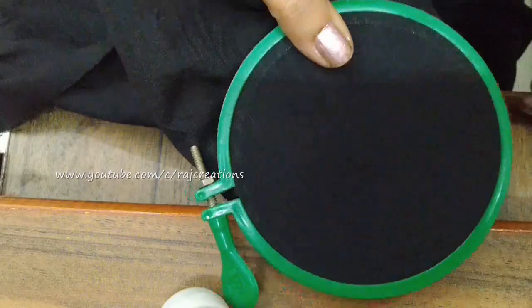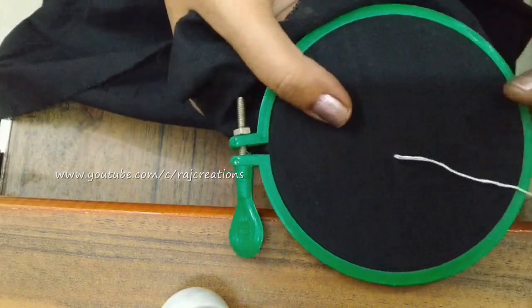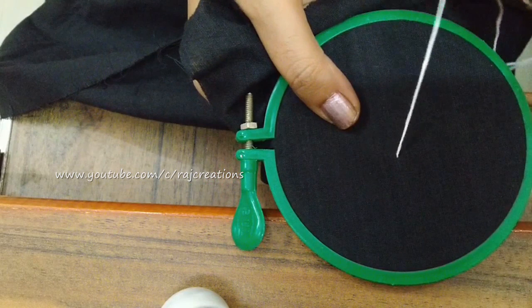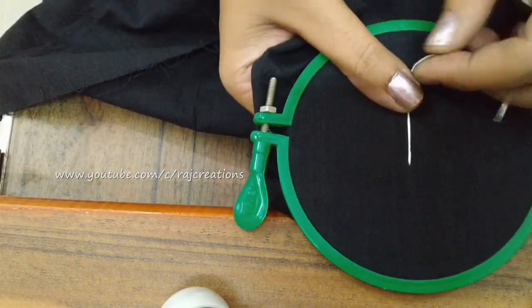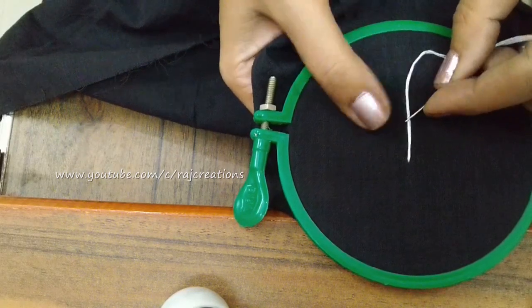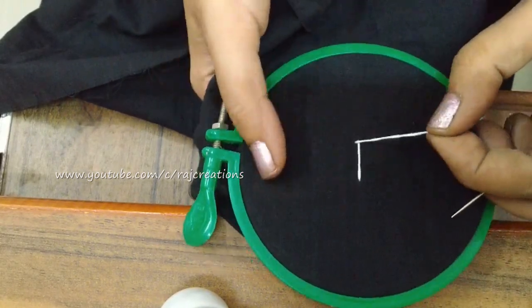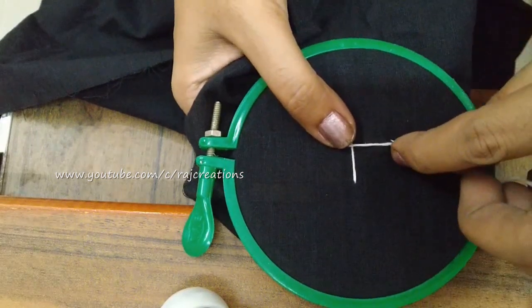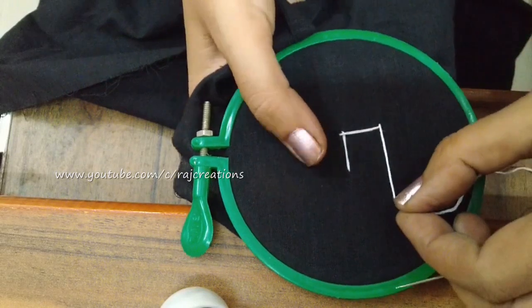Now showing you on fabric. Here I am using 4 strands of thread. You can trace the motif if you haven't practiced it. Observe the thread movement, where thread has to be moved, how thread has to be turned, and where it has to be passed beneath the thread.